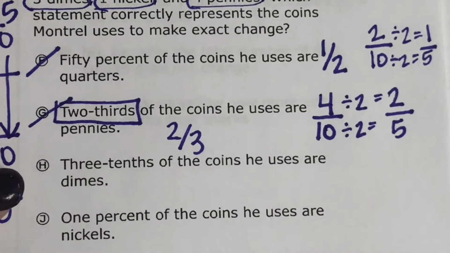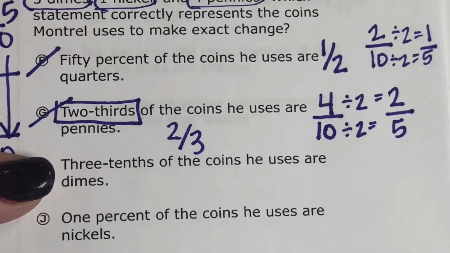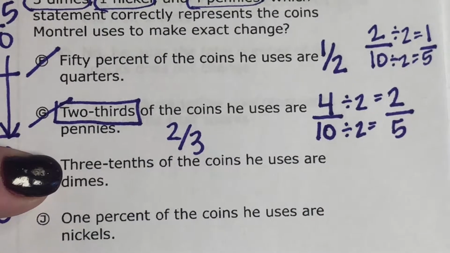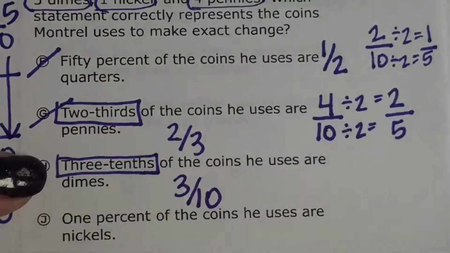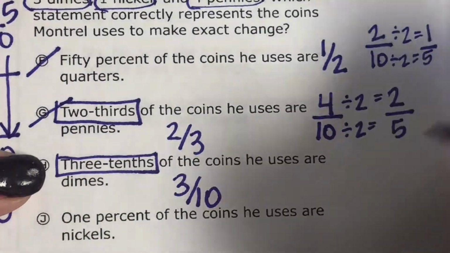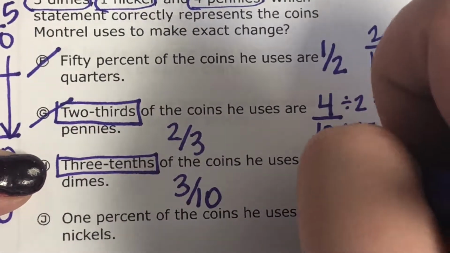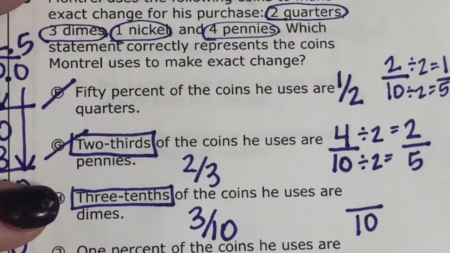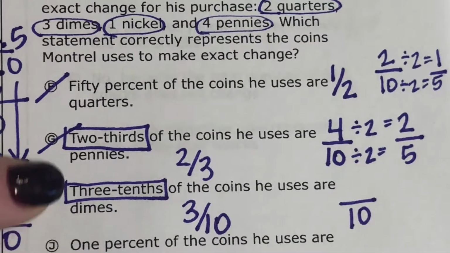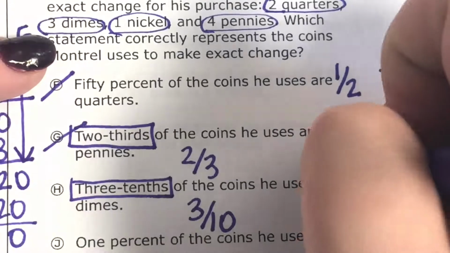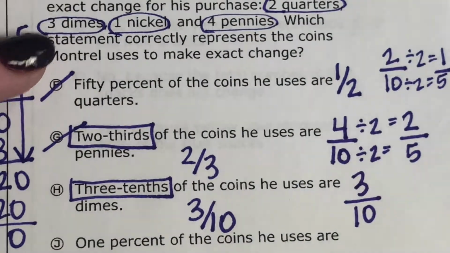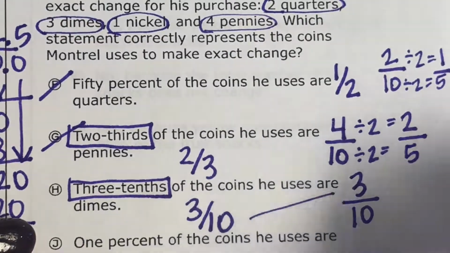Okay, the next one says 3/10 of the coins he uses are dimes. Well, that's an easy one because we know that 3/10 is just 3 over 10. So hopefully we won't have to do any reducing here. If we come over here, again, 10's our denominator because there's 10 total coins. And we're looking just for the dimes. How many dimes were there? 3. So 3 over 10. So I'm saying that should be my answer.